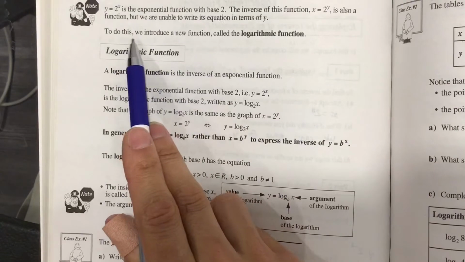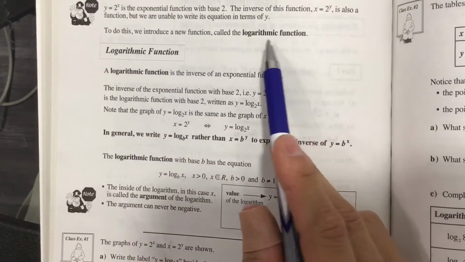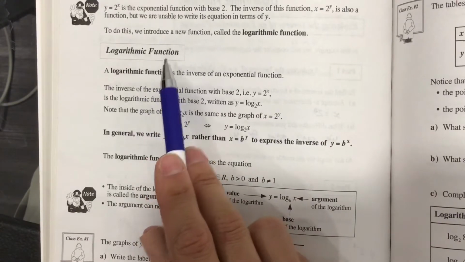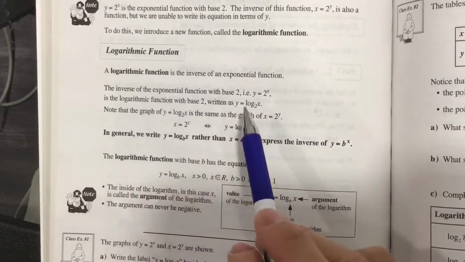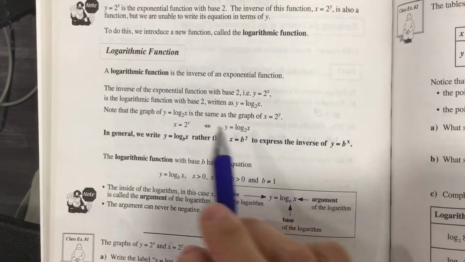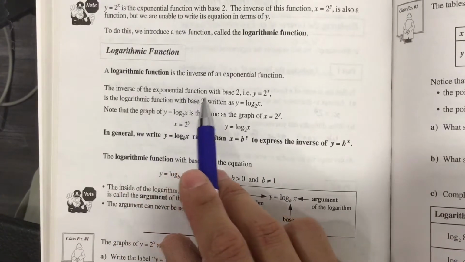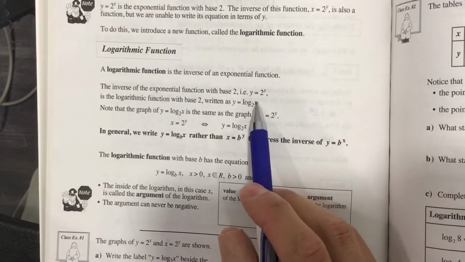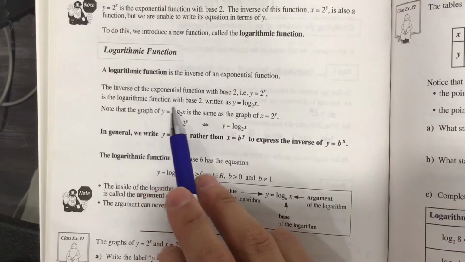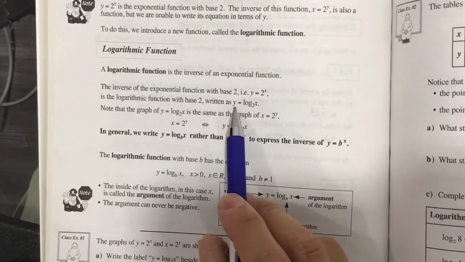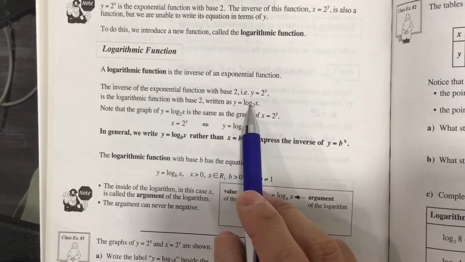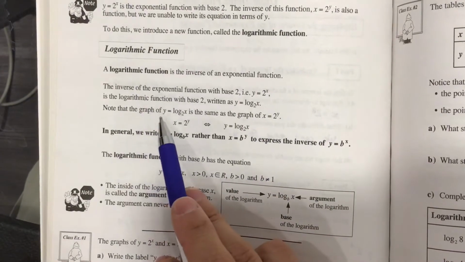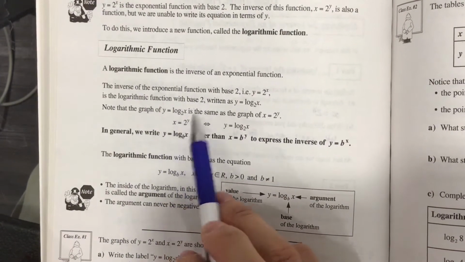In order to do it, what you need to do is use the logarithmic function. So we're going to be looking at the logarithmic functions. Now, a logarithmic function is the inverse of an exponential function. The inverse of the exponential function with base 2 as an example is y is equal to 2 to the power of x. And the logarithmic function would be base 2 written as y is equal to log base 2 of x.